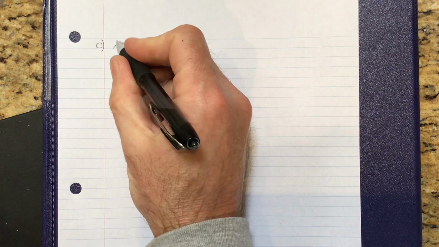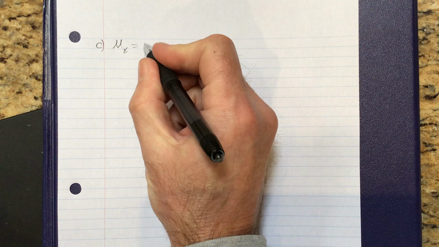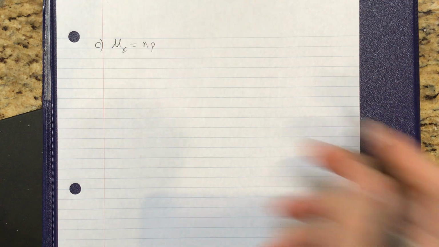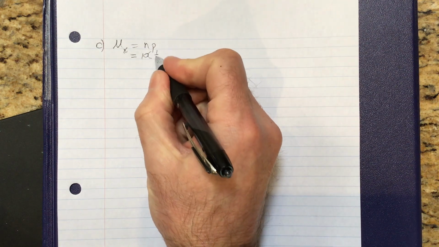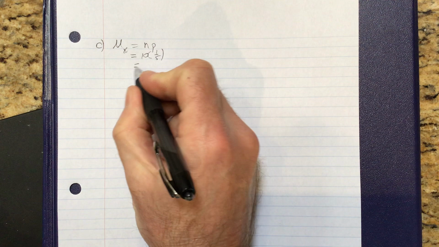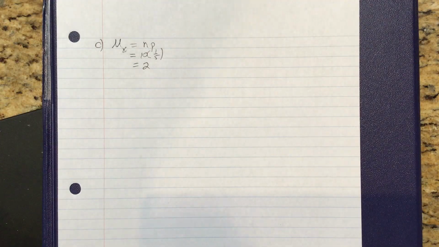We're looking for the expected or average or typical amount that we would get if we did this repeatedly over and over again. Well, we have a formula for that, right? The mean of a binomial random variable is simply equal to the number of trials multiplied by the probability of success. So in this case, we are looking at 10 times 1/5, so 2, okay?